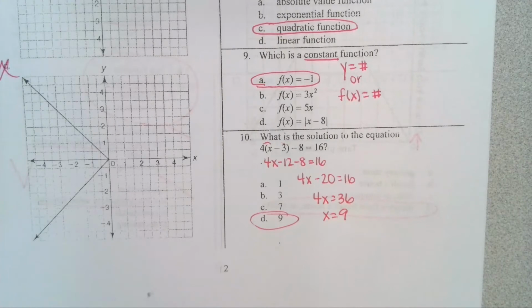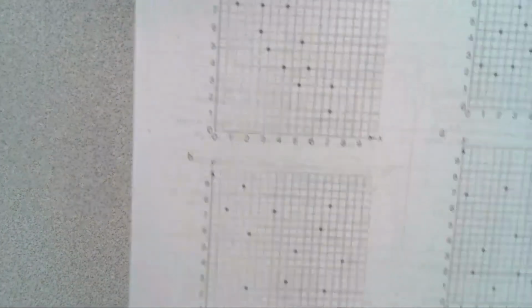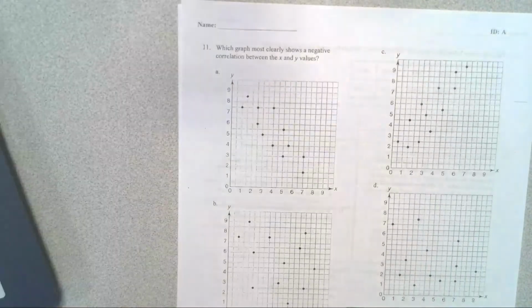How are we doing so far? Lovely. 11's a big one. Let's see if I can get this whole thing in. Oh, would you look at that?